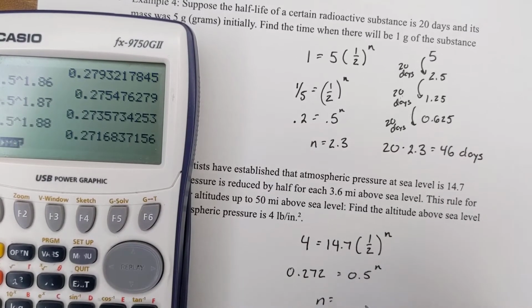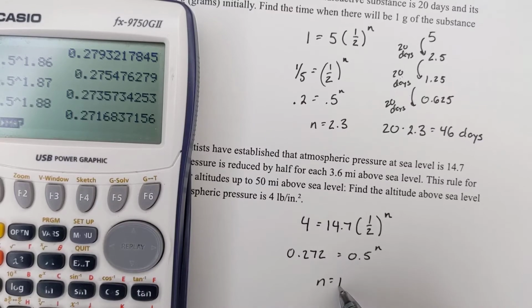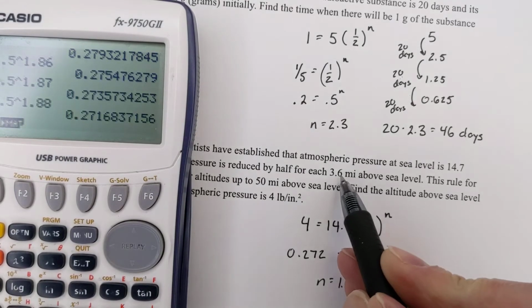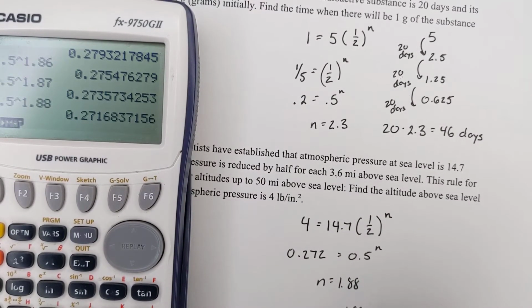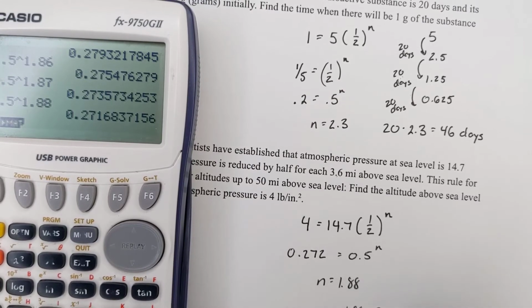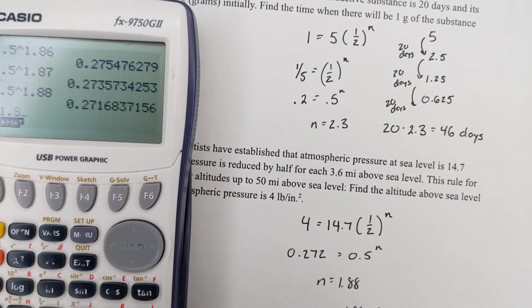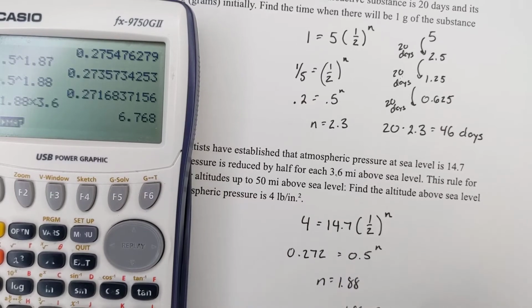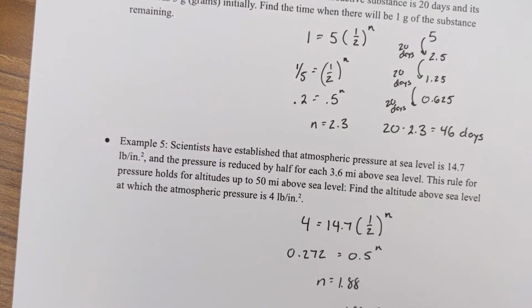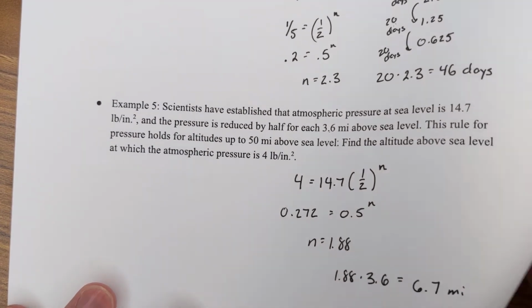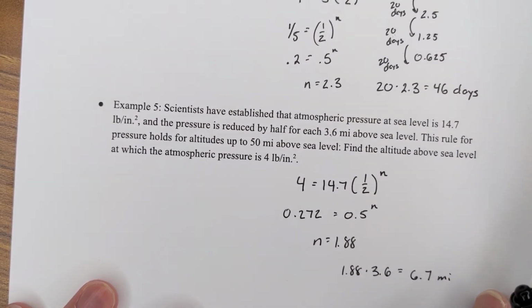So n is 1.88, but each n is 3.6, so 1.88 times 3.6 gives me about 6.7 miles above sea level. Will I finally be at 4 pounds per square inch?